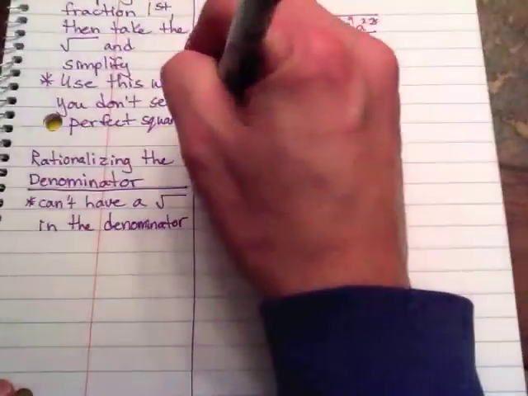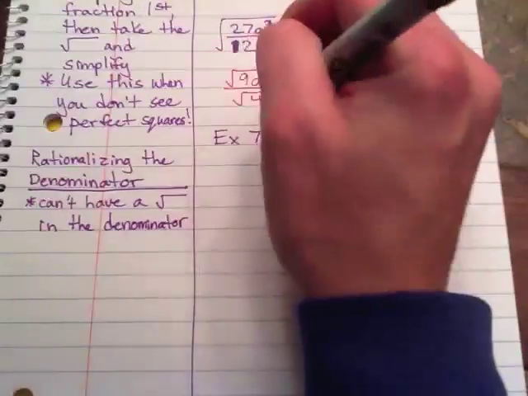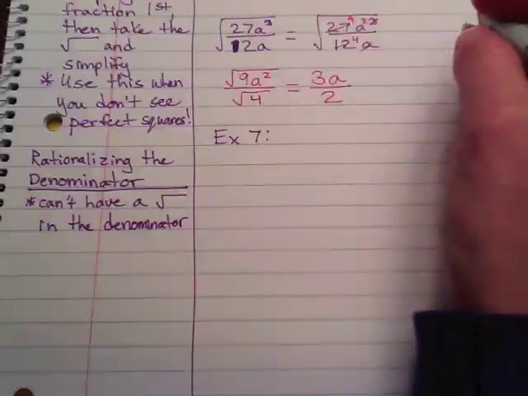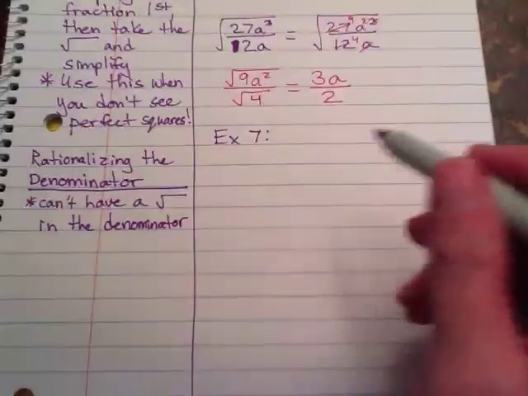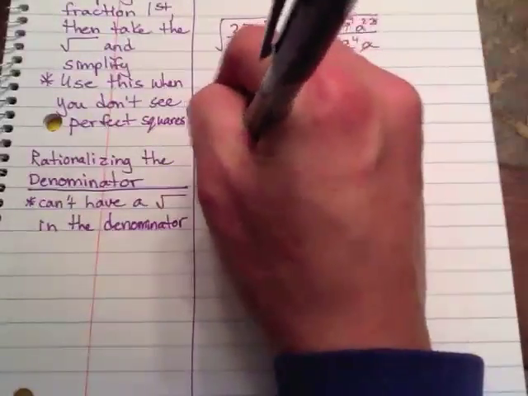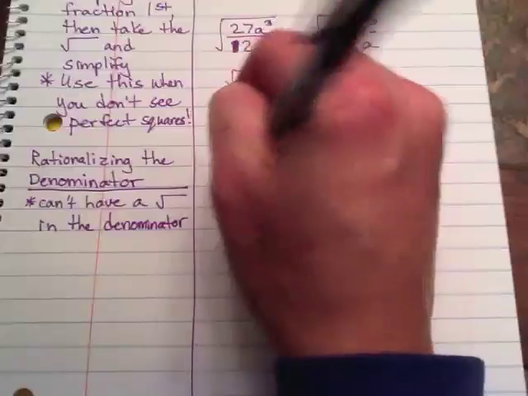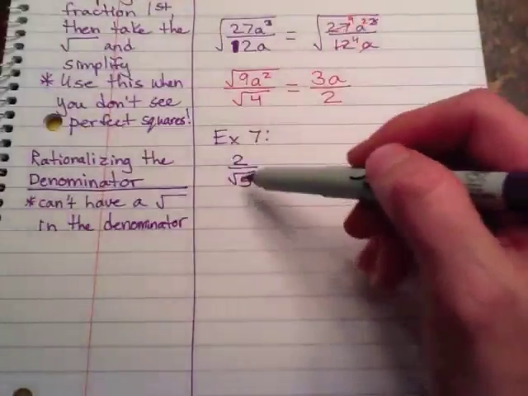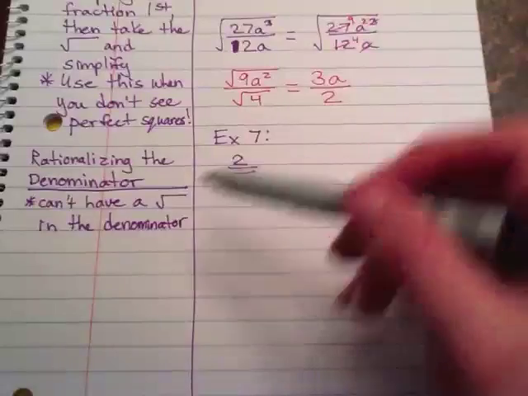This is example 7. So let's just say we did all this work and we simplified something, and we end up at the end with an answer that looks like this: 2 over the square root of 5.